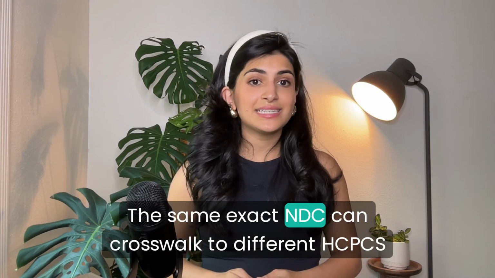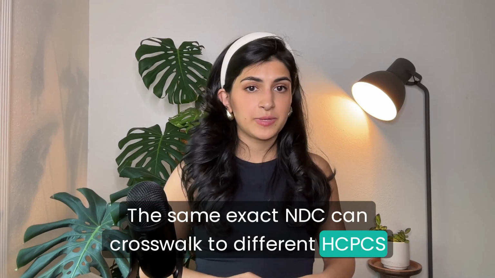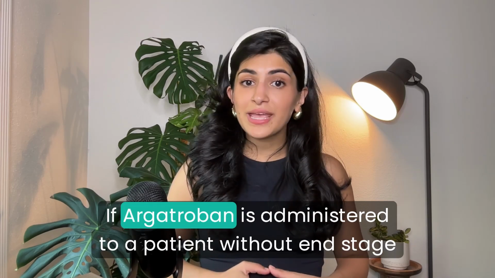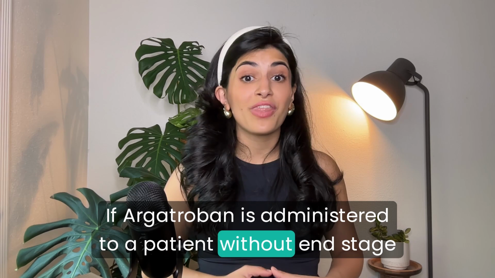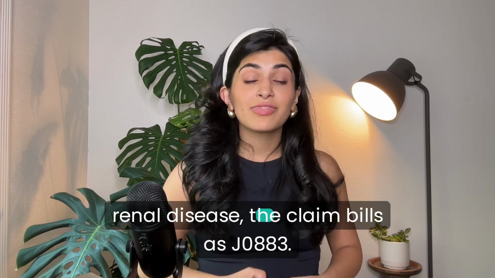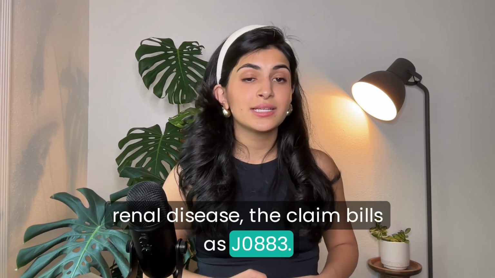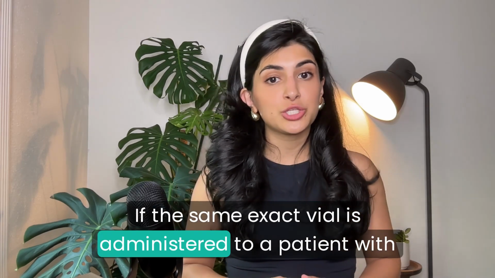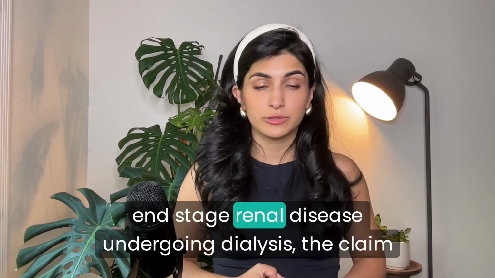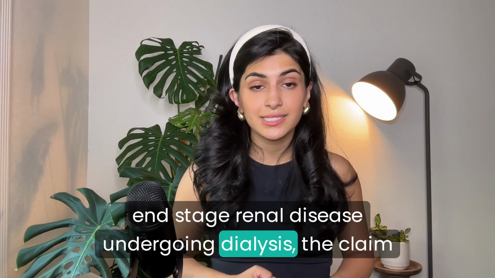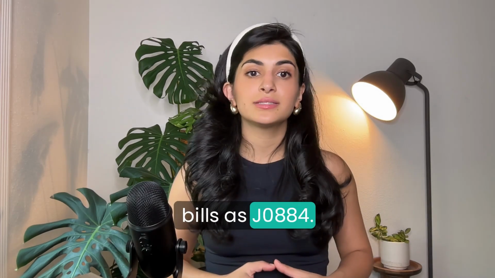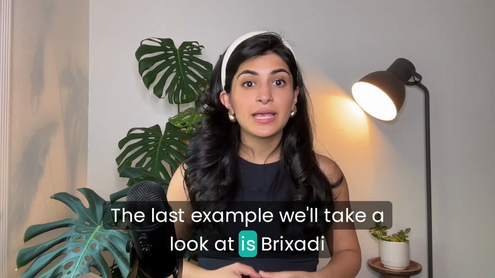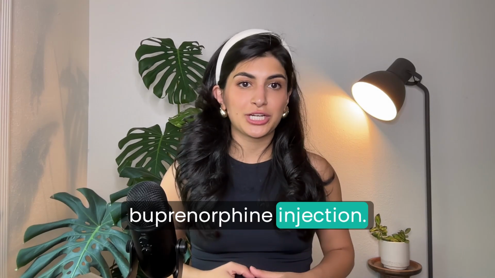Argatroban is another interesting one. The same exact NDC can crosswalk to different HCPCS codes depending on the patient's clinical indication. If argatroban is administered to a patient without end-stage renal disease, the claim bills as J0883. If the same exact vial is administered to a patient with end-stage renal disease undergoing dialysis, the claim bills as J0884.